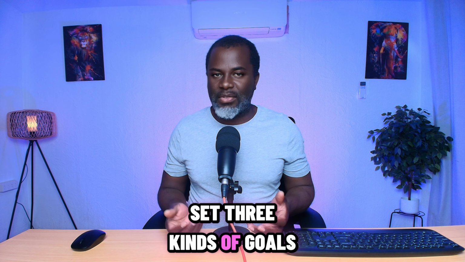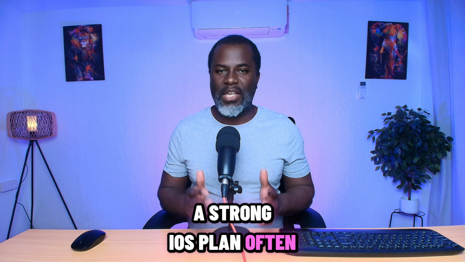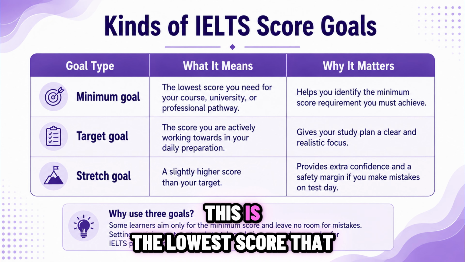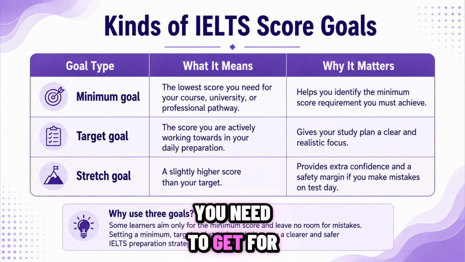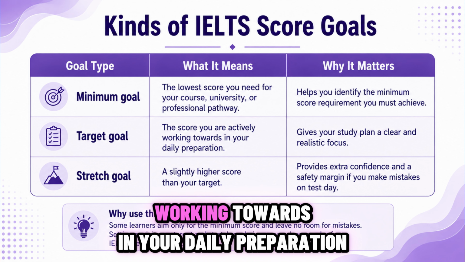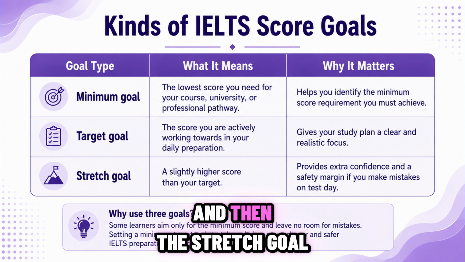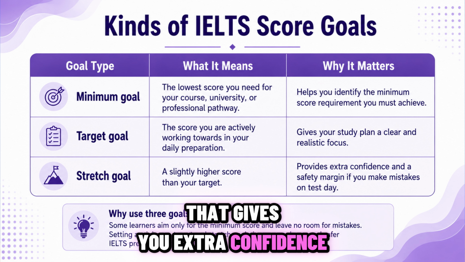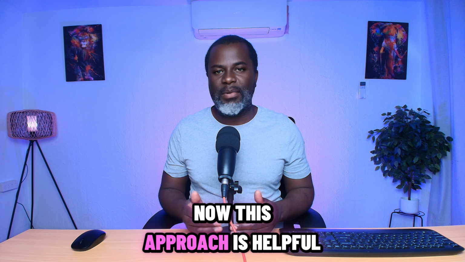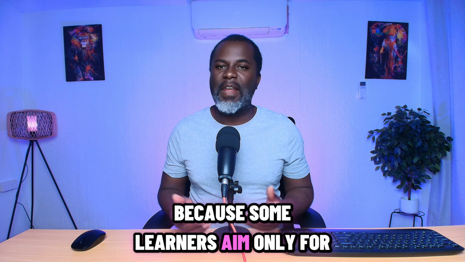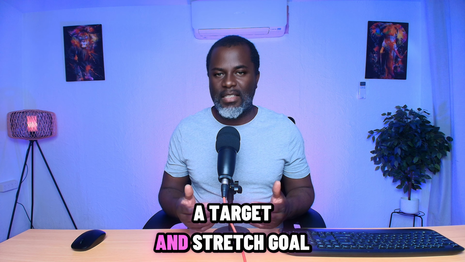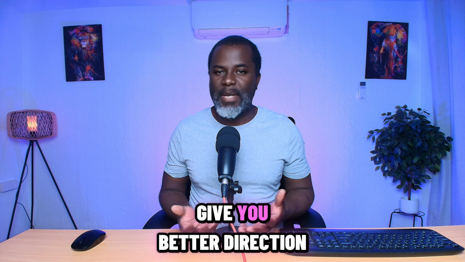Set 3 kinds of goals. A strong IELTS plan often includes 3 score goals. Number 1, minimum goal. This is the lowest score that you need to get for your course. The target goal. This is the score that you are actively working towards in your daily preparation. And then the stretch goal. This is a slightly higher goal that gives you extra confidence and a safety margin. Now, this approach is helpful because some learners aim only for the minimum and leave no room for mistakes. A target and stretch goal give you better direction.